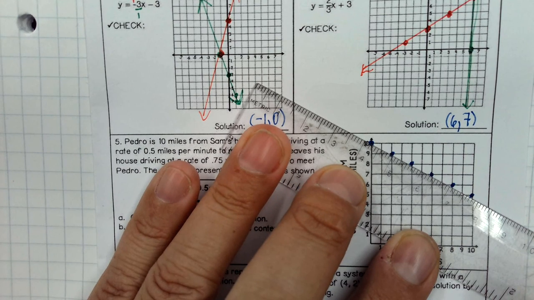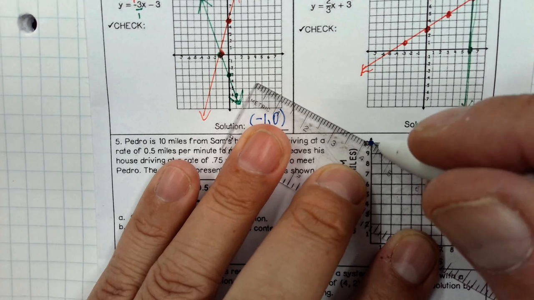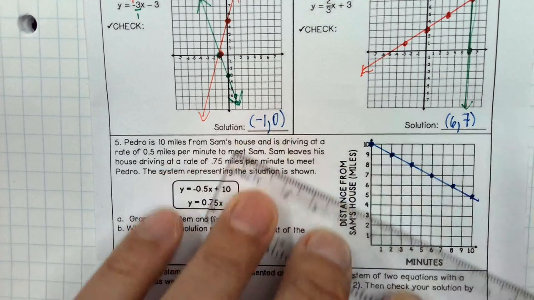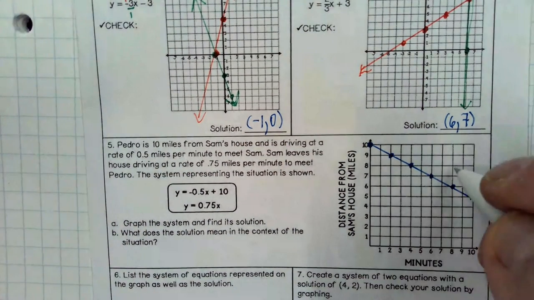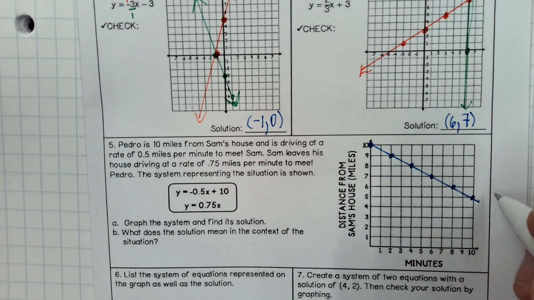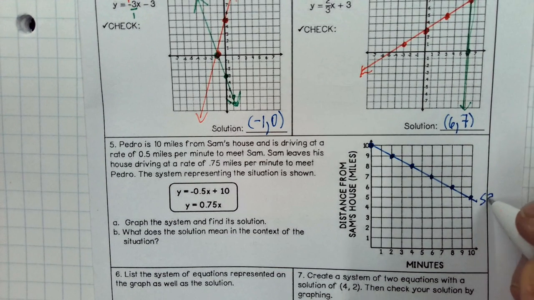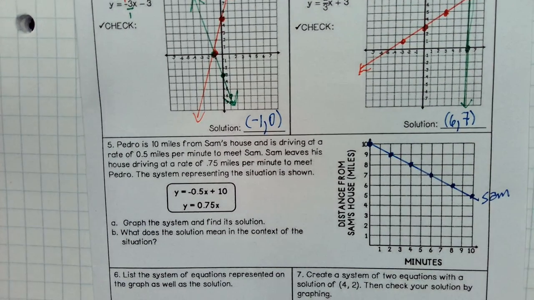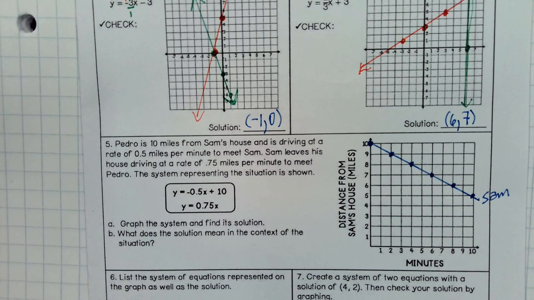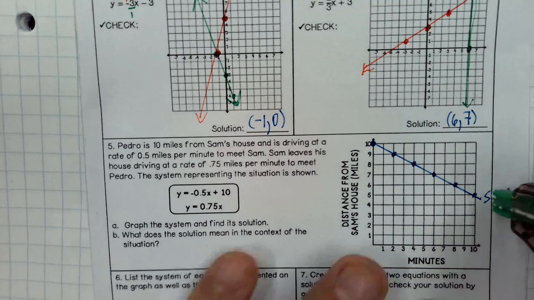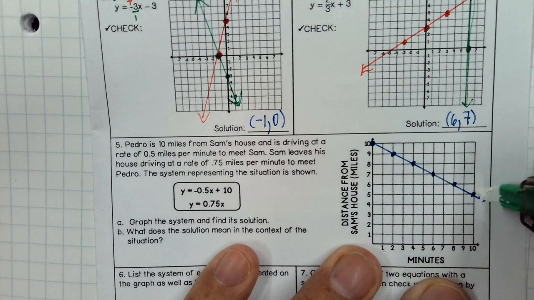So he started off 10 miles and he's going 1 mile every 2 minutes, like that. Oh no, that's Pedro, right? Yeah, that's not Sam, that's Pedro.